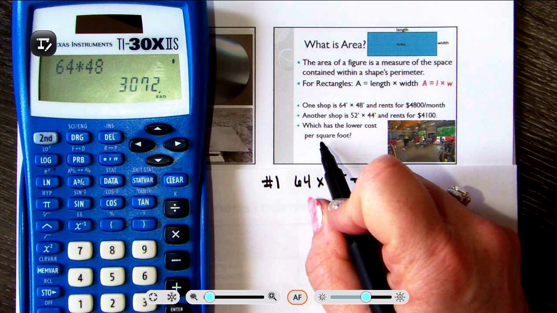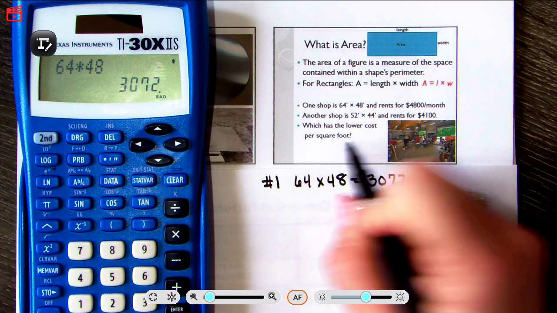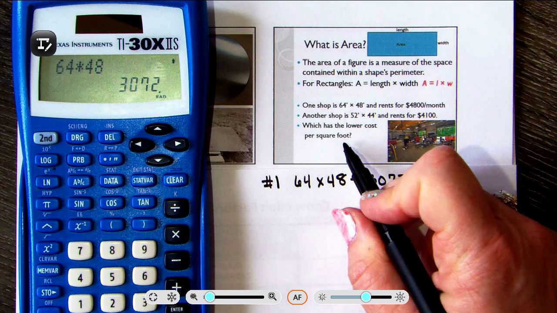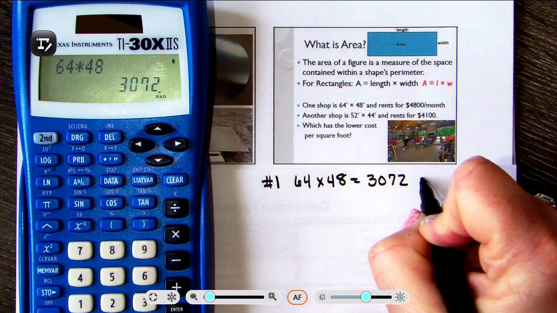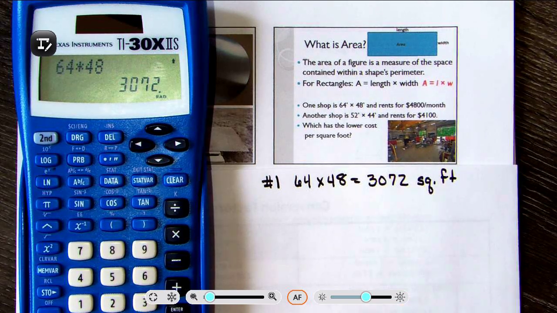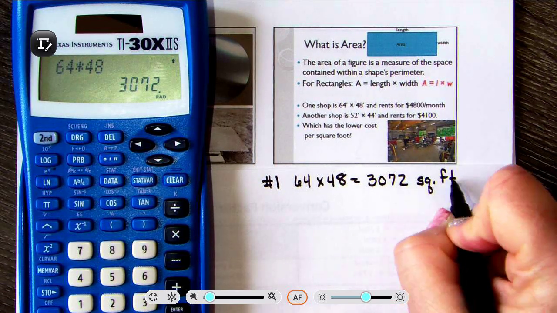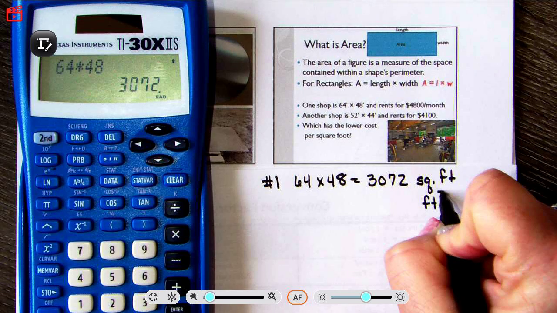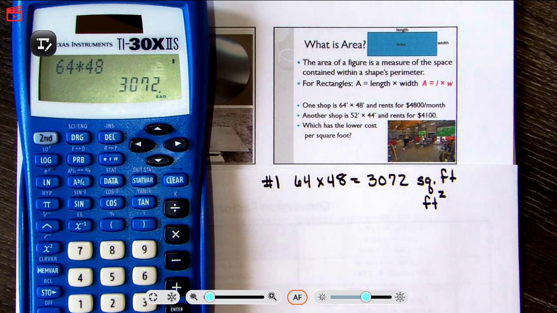And now I'm going to put the label on here, which is square feet. We could write it all out, square feet, because there's more than one, so I say feet instead of foot. Or I can abbreviate, square feet. Or another way to write square feet is with feet squared. So these different methods of writing your units are perfectly acceptable.